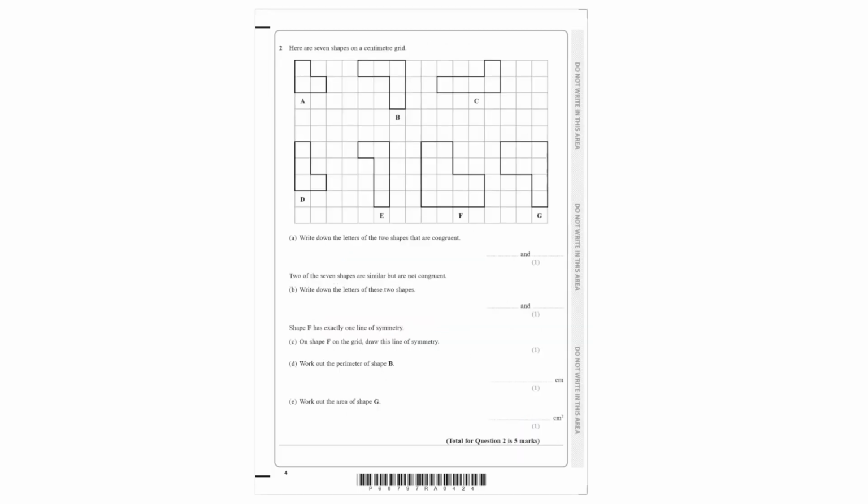Question 2. Here are 7 shapes on the grid. Write down 2 letters of 2 shapes that are congruent. That means they have the same area and they can be rotated into each other.